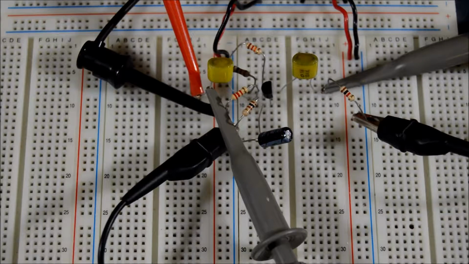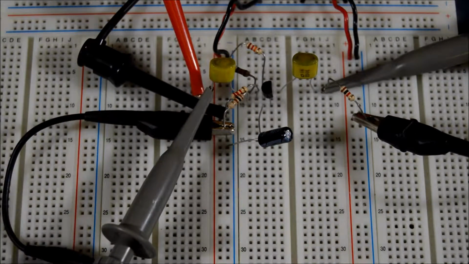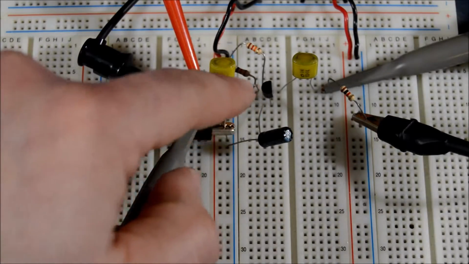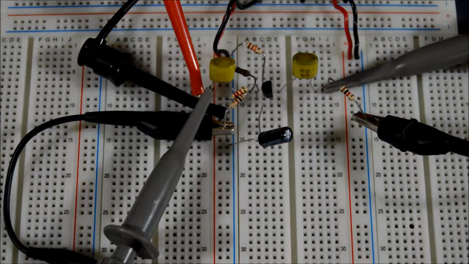Okay, so here's our circuit on the breadboard. Sorry, it's sloppy. I kind of threw it together and it looks really bad. But you know, it works, so no problems at all.